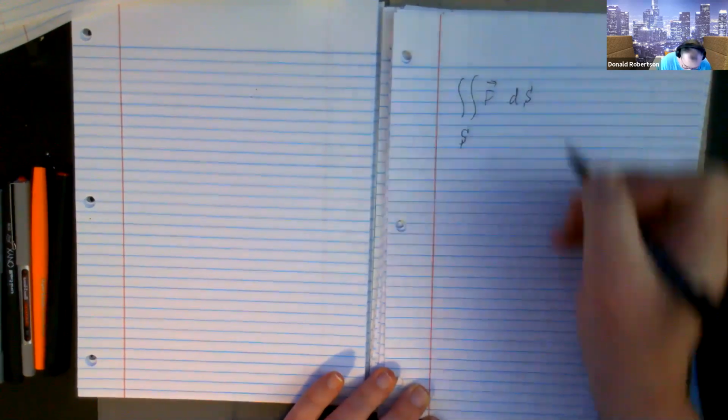If I left it open-ended, in other words, I didn't give you an instruction of what method to use, then pick whatever method you like. I would try to pick the one with the least amount of work. If I was given a random question to find a surface integral, there are two different ways.